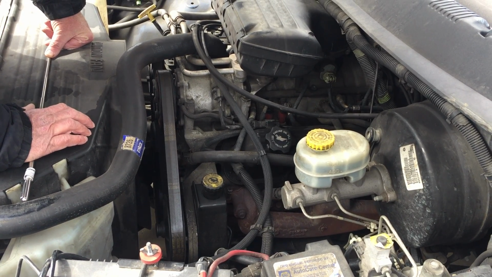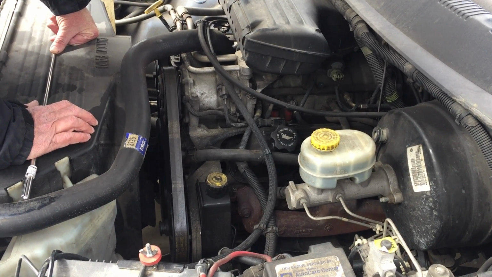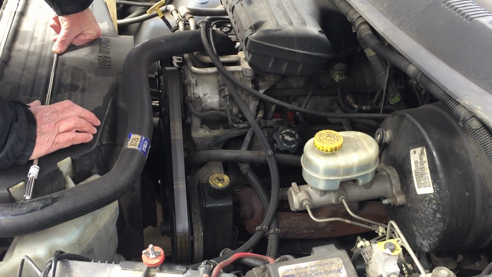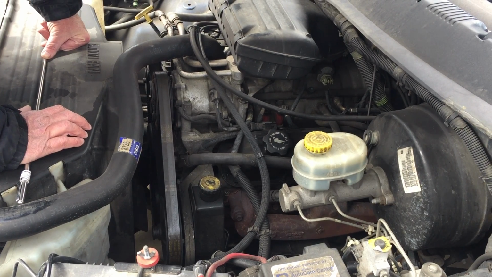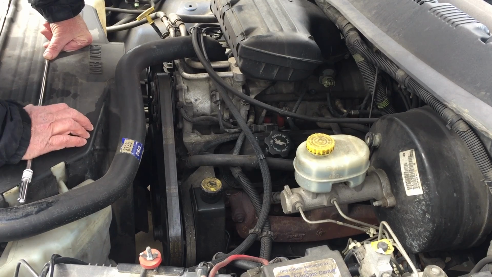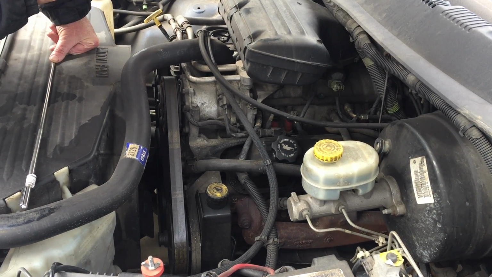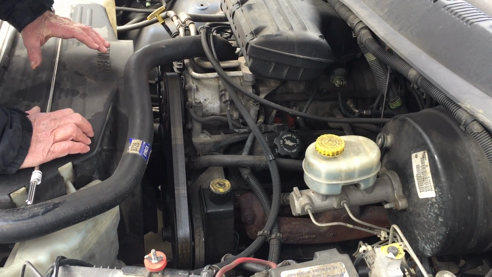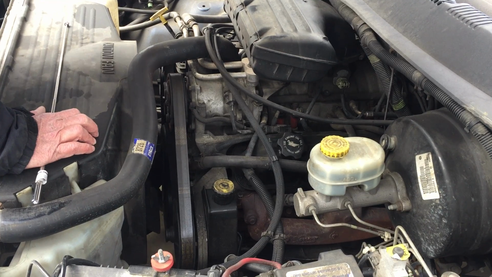Now, with that in mind, what the displacement means, what this liter means, it's like a liter of soda. You're talking about the measurement of the volume of that. And what you're displacing here is the volume of compression through the whole engine.